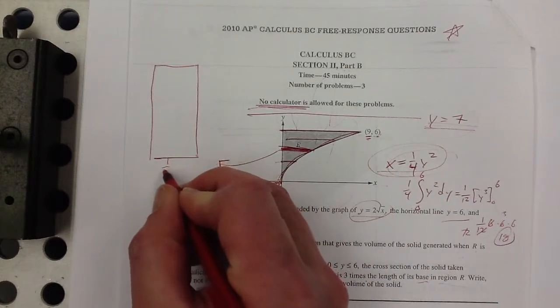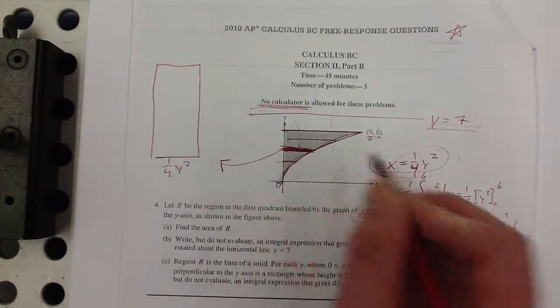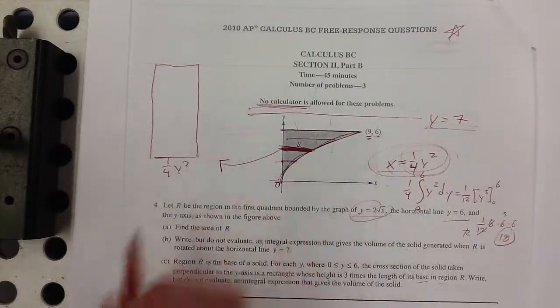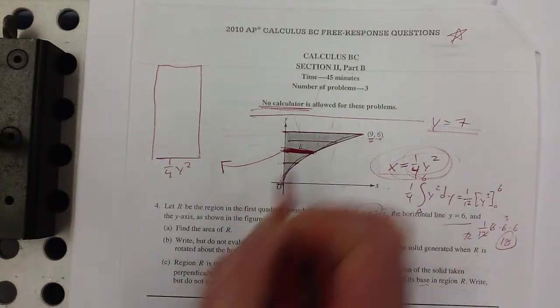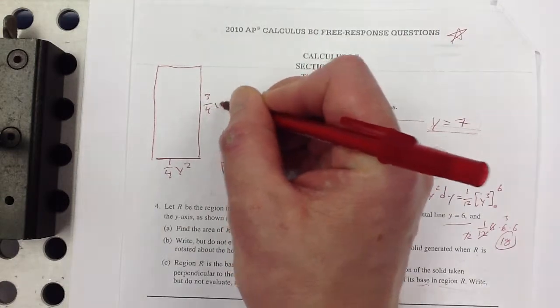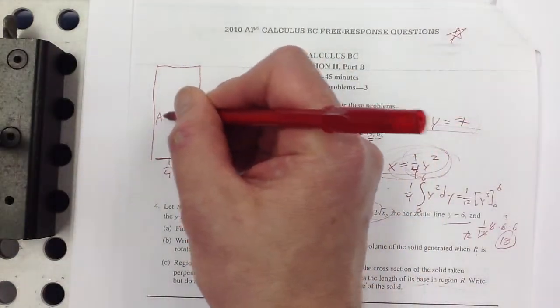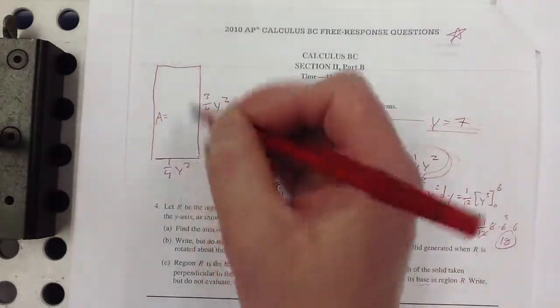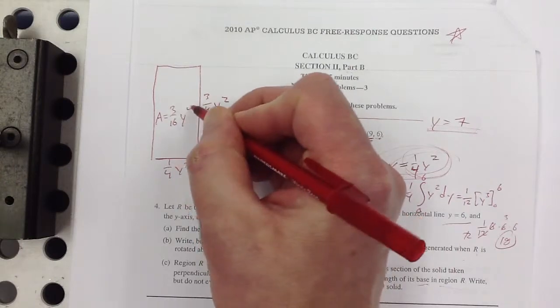So this right here, that's x, x equals, and that's this. So stop and think about that for a second. Now that we're slicing this way, it's a dy problem. And it's 3 times as high, so that would be 3/4 y squared. So what's the area of this rectangle? The area of this rectangle is 3/16 y to the 4th.